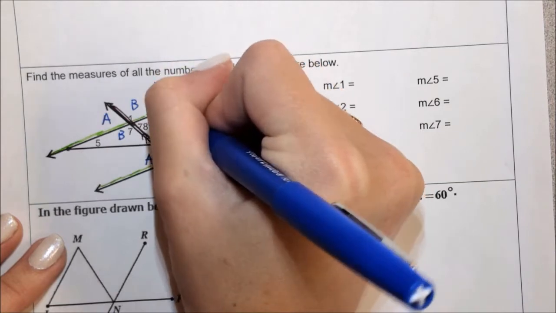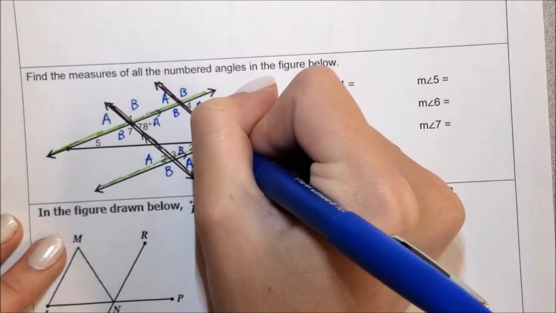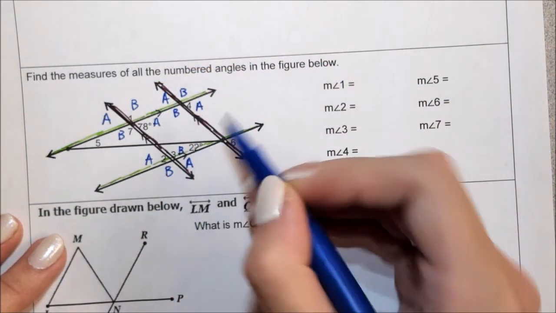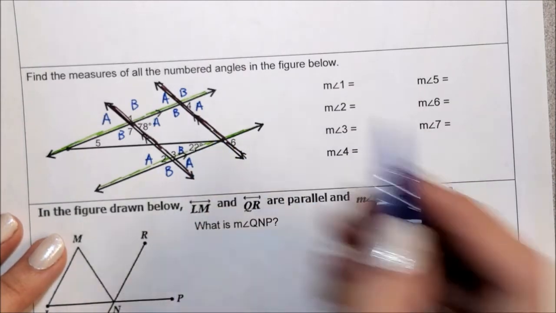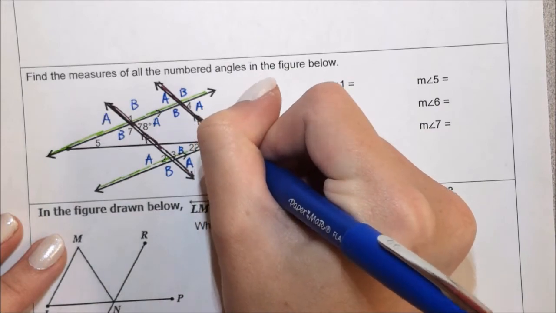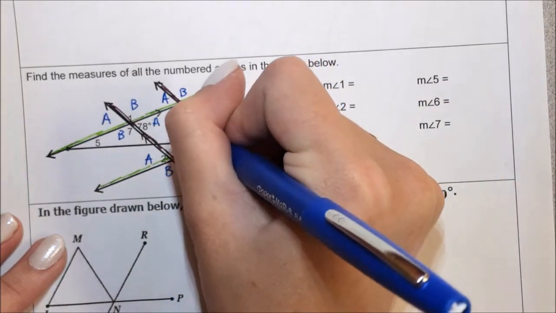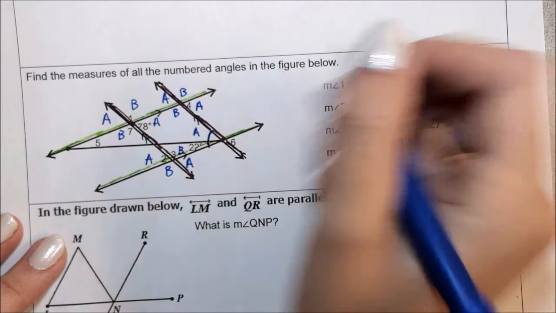And then on my next line, this is where it gets tricky. I have this little angle is 22. I don't know what this angle is, but this entire angle here is going to be an A. So I need to be careful about that.